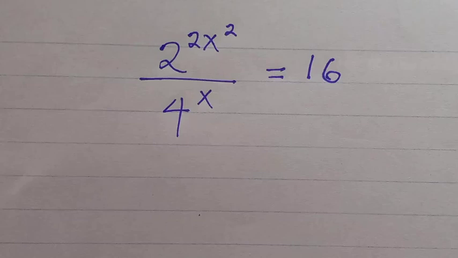Welcome. How to solve this interesting exponent algebra problem, given that 2 to the power of 2x squared, all divided by 4 to the power of x, equals 16.